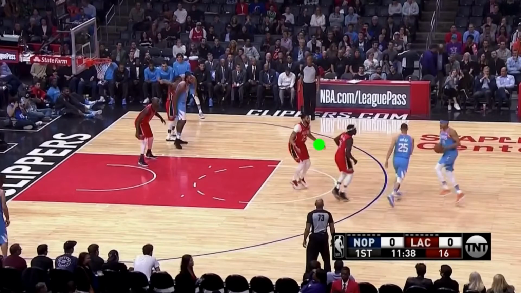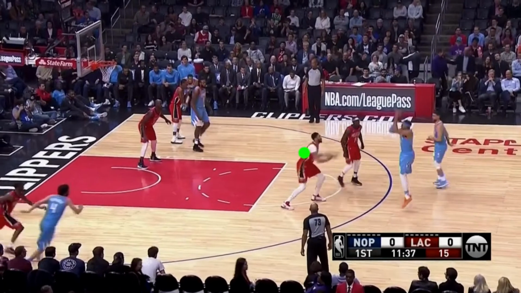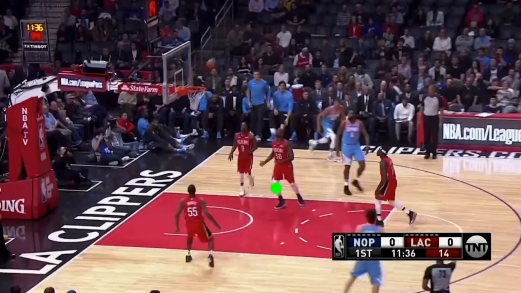But if we bring this back a little bit, let's watch what Anthony Davis does right as the shot goes up. We can see that he sees the Pelicans are going to get this board, and there's no point for him to crash.